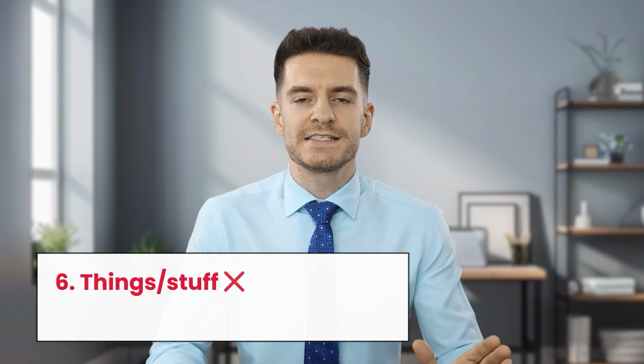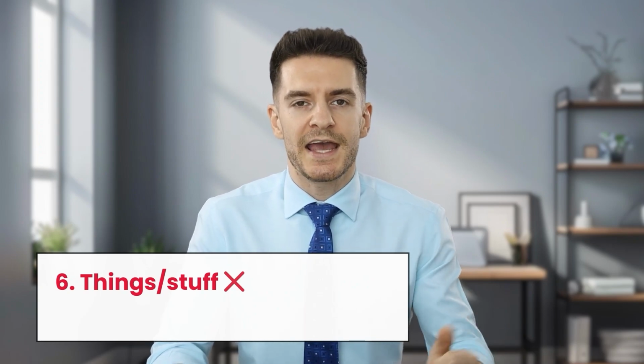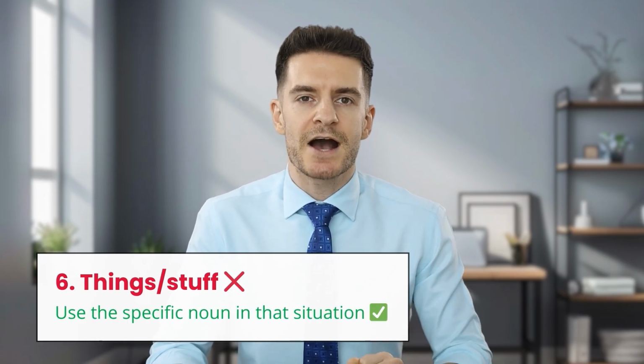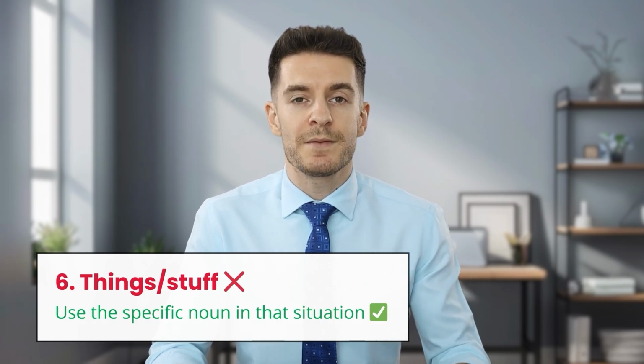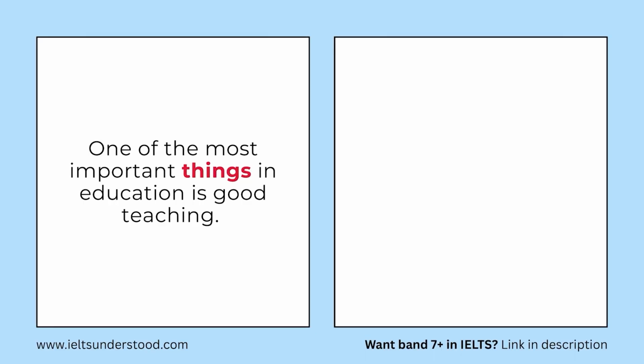The next word is things or stuff when you're talking about something in general. Again, this is very informal. So instead of saying things or stuff, you need to use the specific noun in that situation or the best word to describe that thing in that situation. So let's have a look at 2 examples.